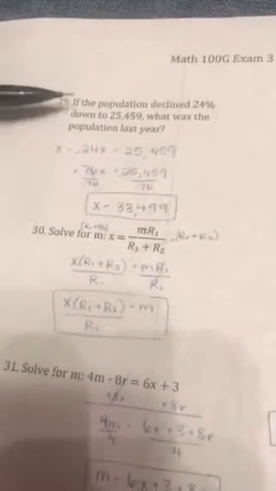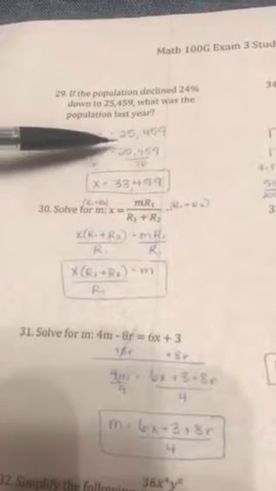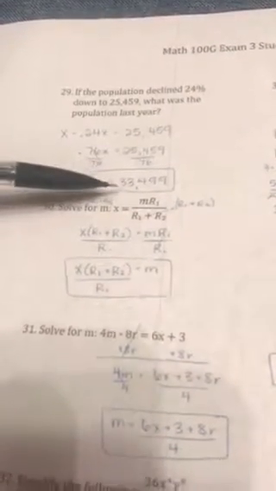Good job. Okay, 29. If the population declined 24%, this is related to the one we just did on 28. This time, though, we're not adding 24%. We're taking 24% away from the 100% of the population. So we get 76% of the population is going to equal 25,459. Once we divide that, we find out what the original is, and that's 33,499. So just keep track of those original ones. Those are great to review.